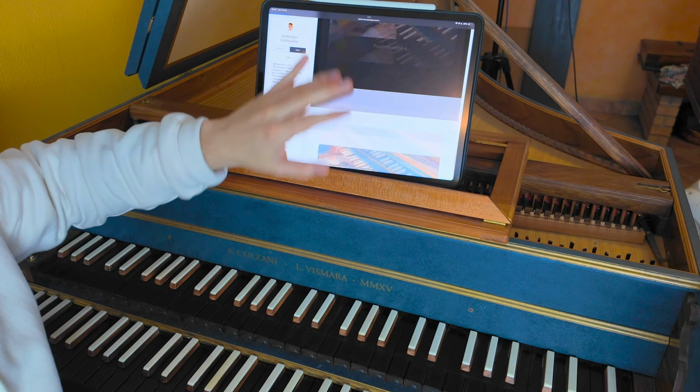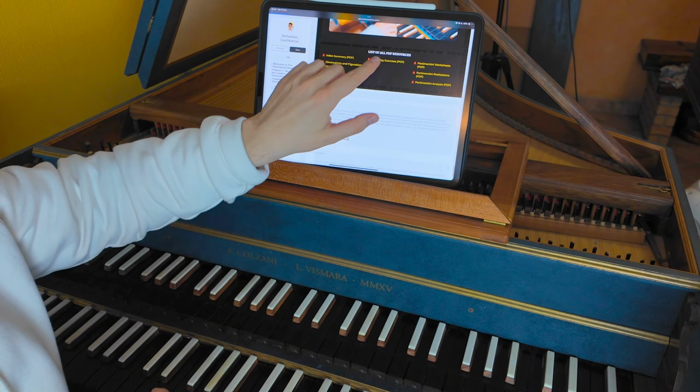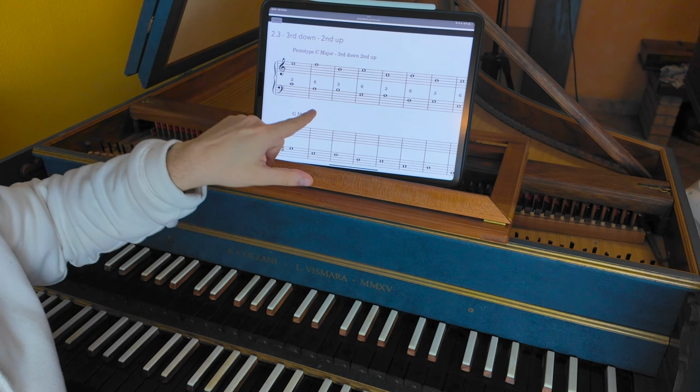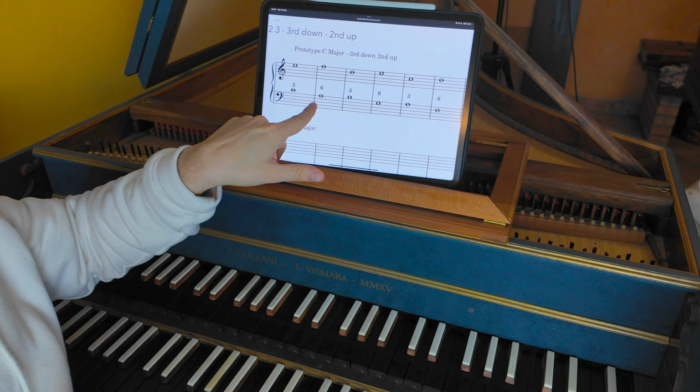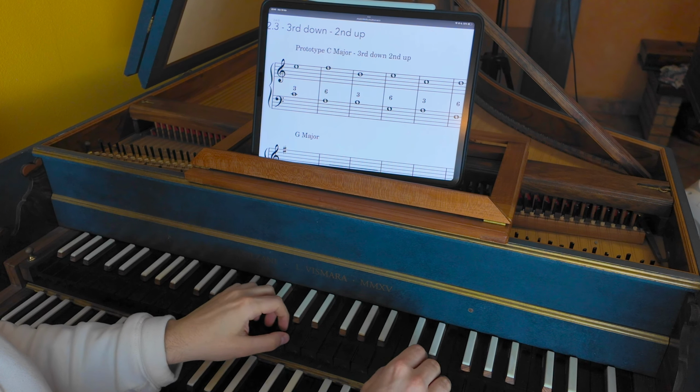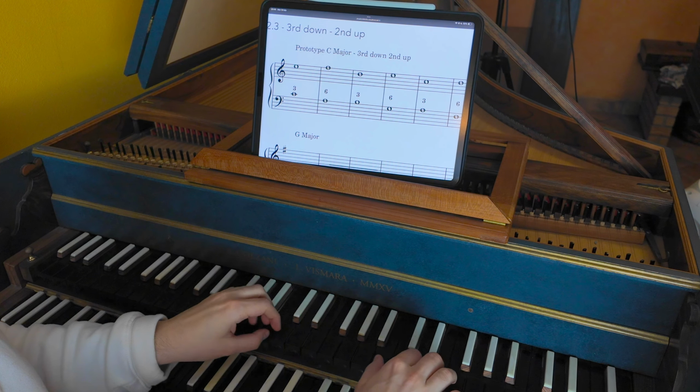This is very complete, as you can see. You can connect all the elements here. Stay and play the prototypes. We want to make a modulation to A minor. So we are very close to A minor here. So the sequence does not have the time to be developed.